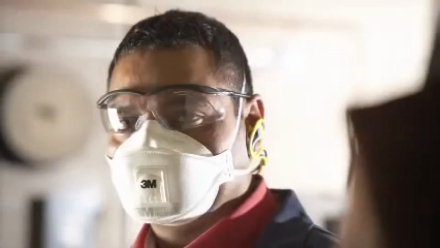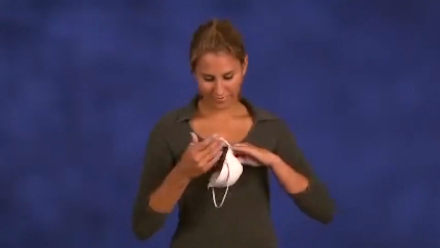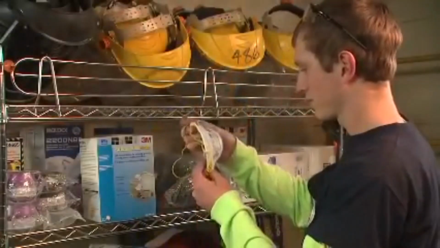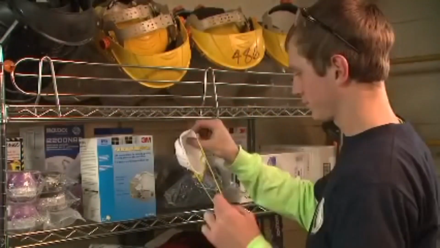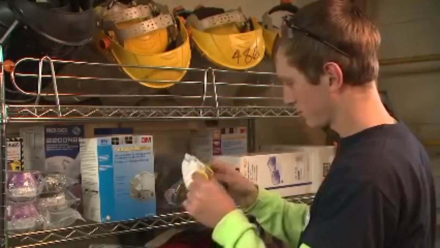While filtering facepiece respirators cannot be cleaned or disinfected, it is still important that you inspect them for cleanliness and damage before each use. All respirators must be inspected for basic function before each use and during the cleaning and disinfecting process.